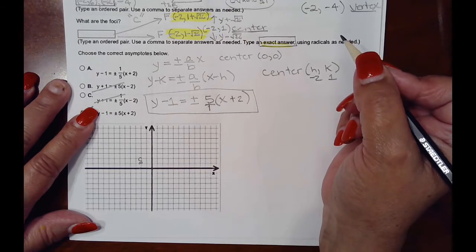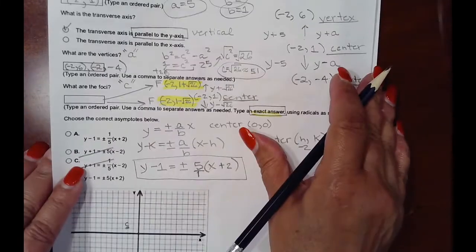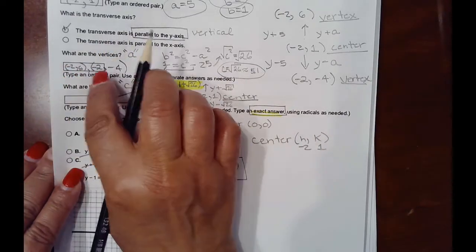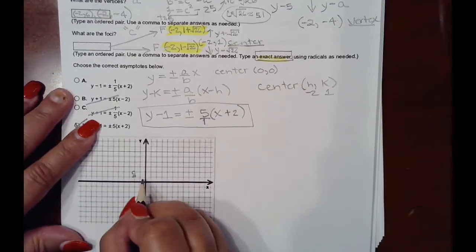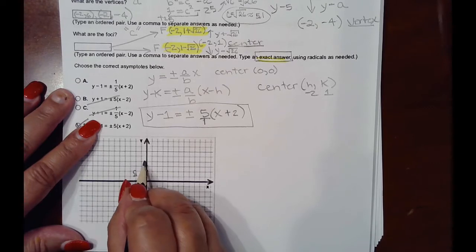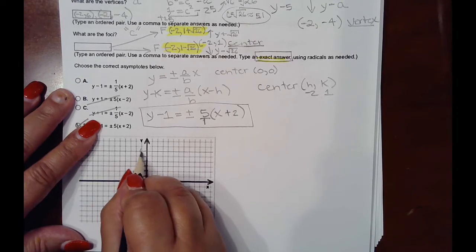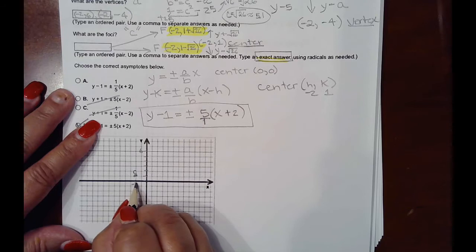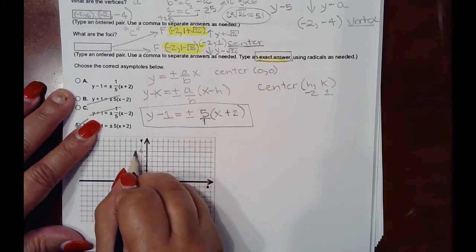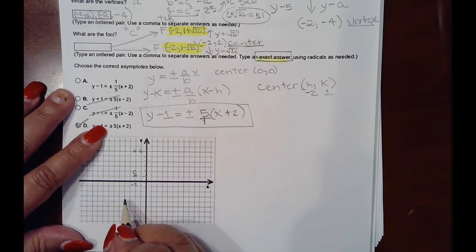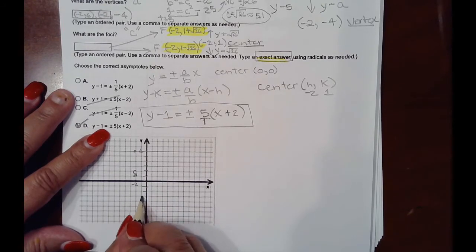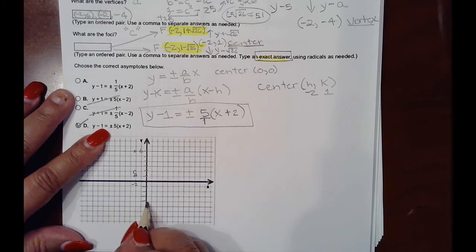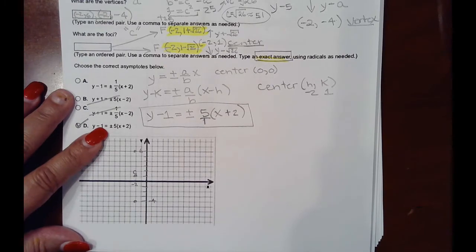The vertices were at, let's see what we got there, -2, 6 and -2, -4. So this will be 1, 2, 3, 4, 5, 6. This is -2, so -2, 6 is right there. And then -2, -4, this would be -1, -2, -3, -4. This will be -2, -4.